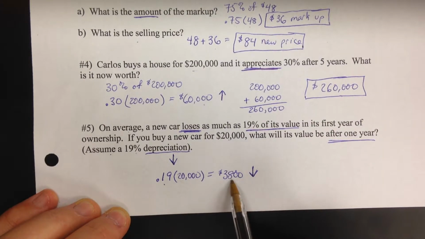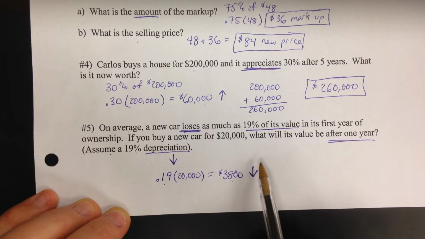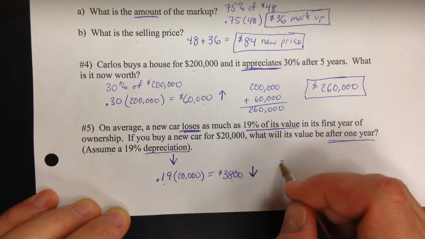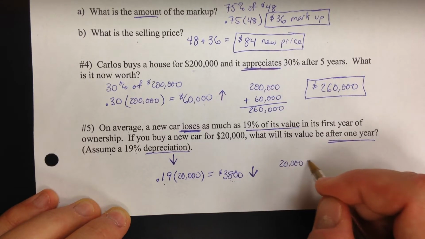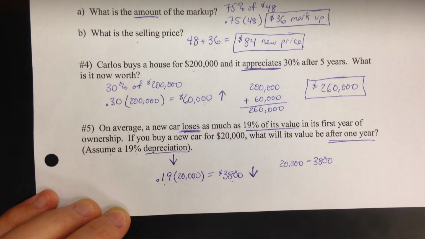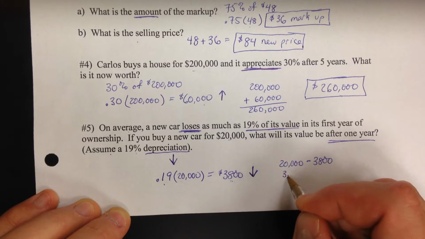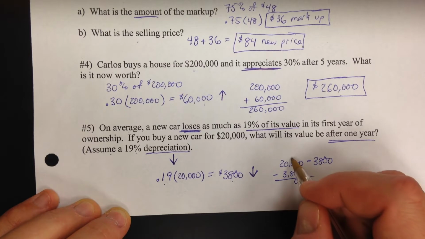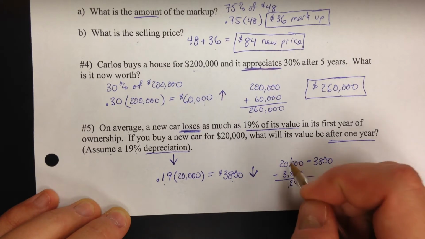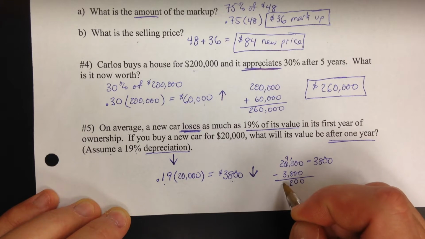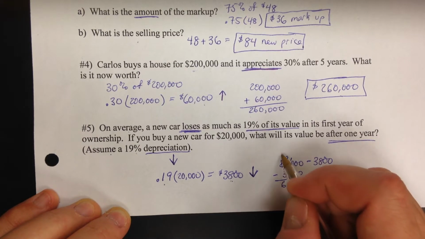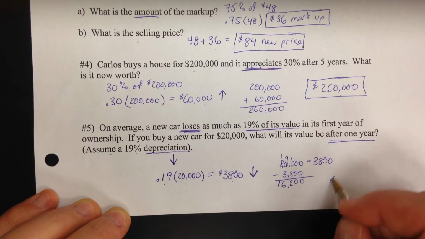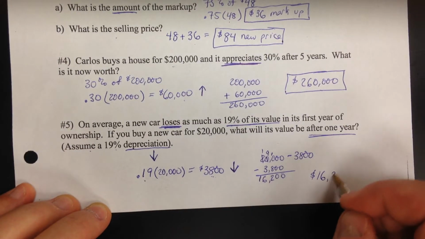Now that's not the price of the car, it's not the value of the car, it's how much the value has decreased. So what will be the new value after 1 year? Take the original and subtract the decrease, the depreciation. Now you can obviously do a calculator, but if you want to do the old school subtraction, 0, 0, that's 10 minus 8 is 2. Okay, I borrowed a 1 there, so 9 minus 3 is 6. And I borrowed a 1, so it's $16,200. So the new value is $16,200.